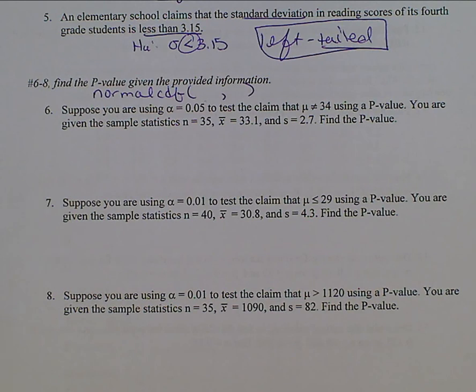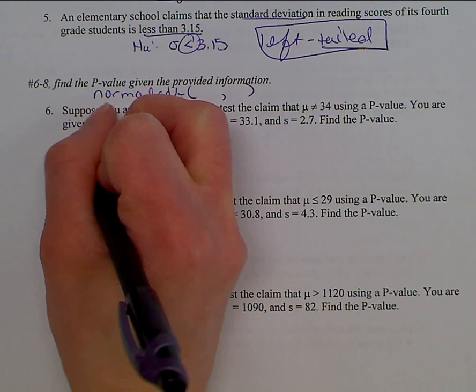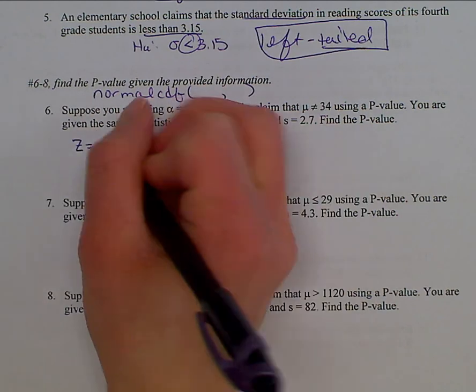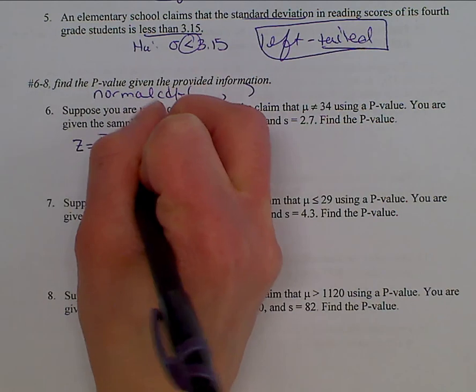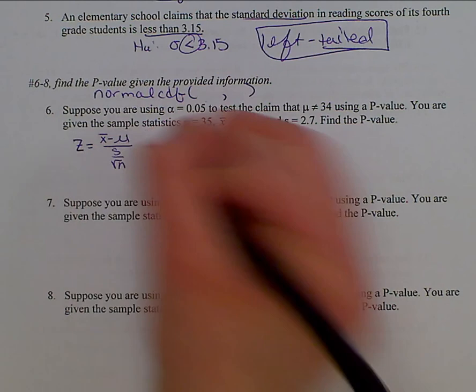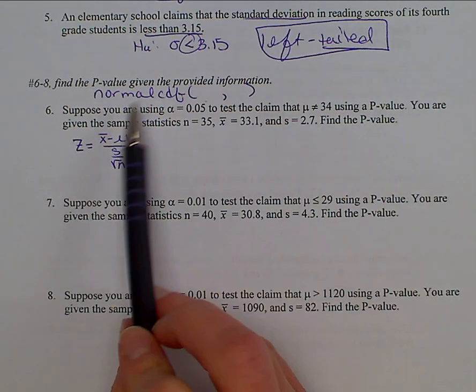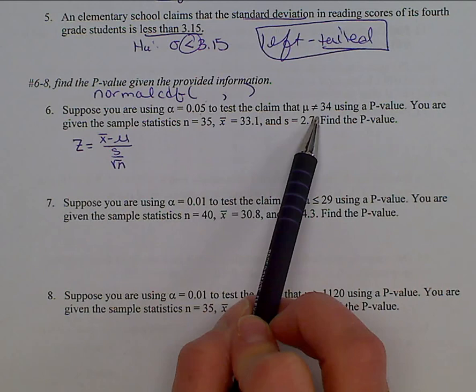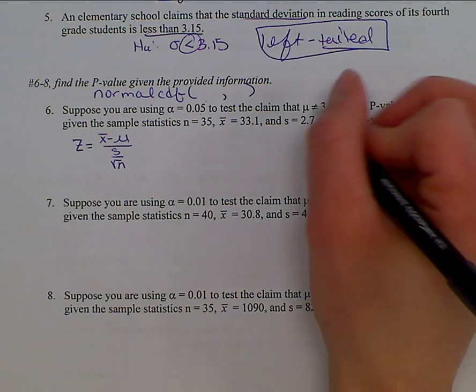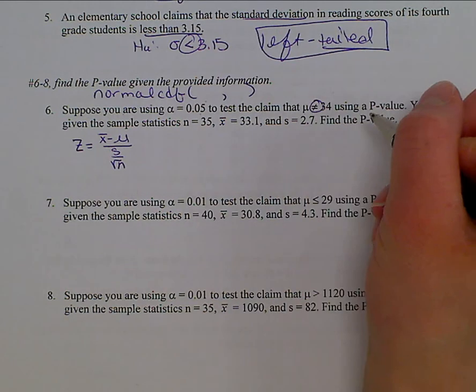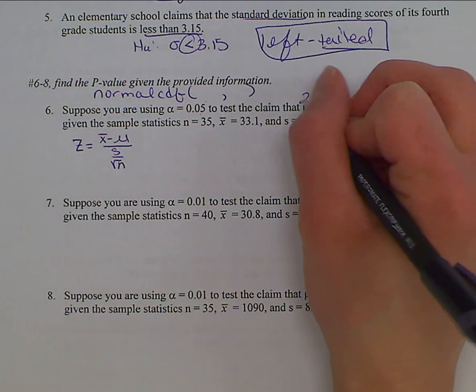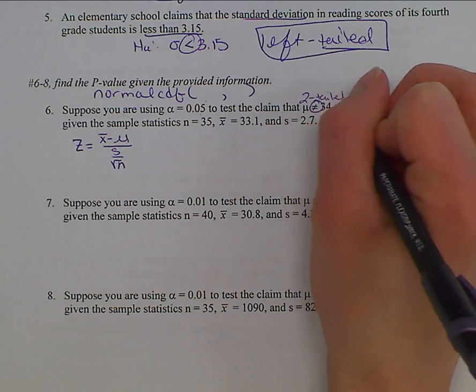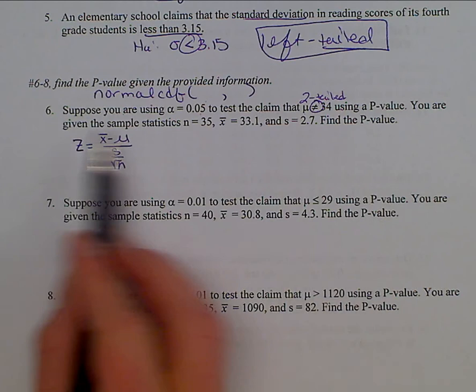So what we need is our test statistic. Remember, your test statistic comes from the following calculation. So it says, suppose you're using alpha being 5% to test the claim that the mean does not equal 34. Well, this means that we have a two-tailed test. That's important when we're calculating our p-value. You are given the following sample statistics.